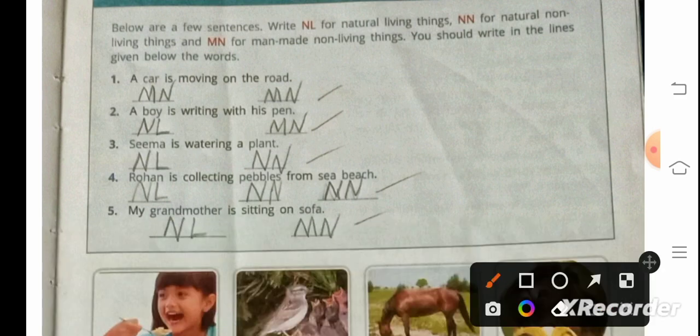A car is moving on the road. As you know, the car and the road are both made by man, so both are man-made. Now a boy is a natural thing. Human beings are natural, writing with his pen. What we use for our study, pen, pencil, eraser, scale, geometry box, everything is man-made.